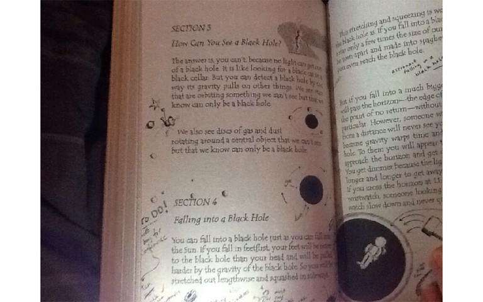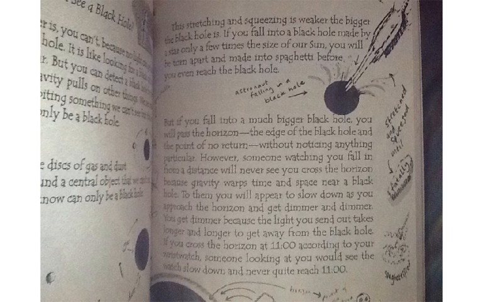Section 4. Falling into a black hole. You can fall into a black hole just as you can fall into the sun. If you fall in feet first, your feet will be nearer to the black hole than your head and will be pulled harder by the gravity of the black hole. So you will be stretched out lengthwise and squashed in sideways. This stretching and squeezing is weaker the bigger the black hole is.